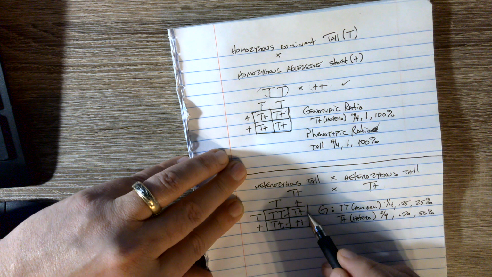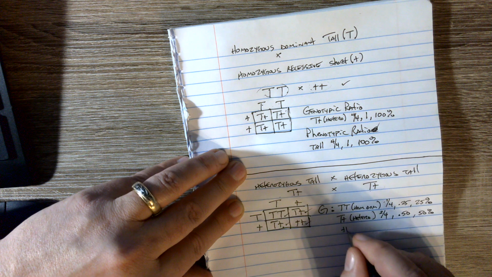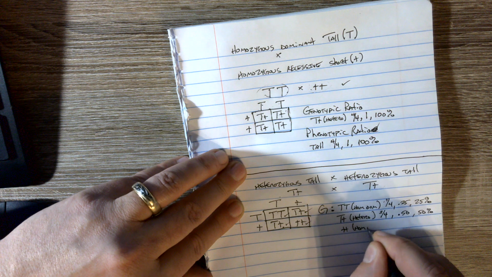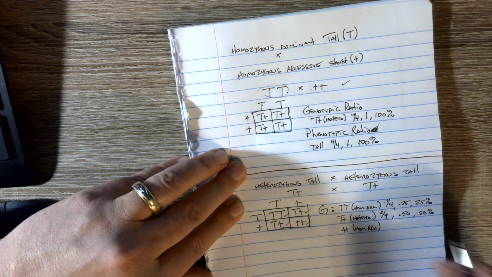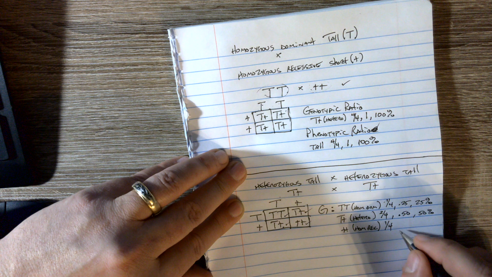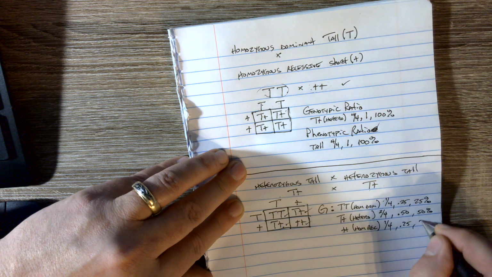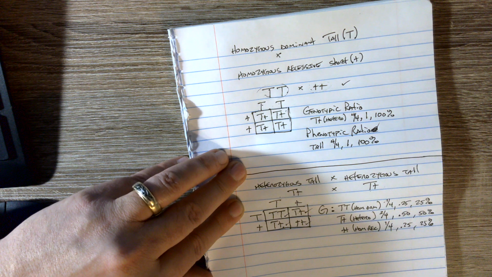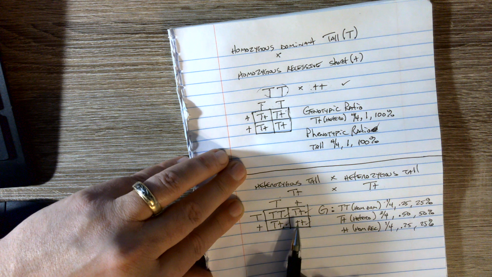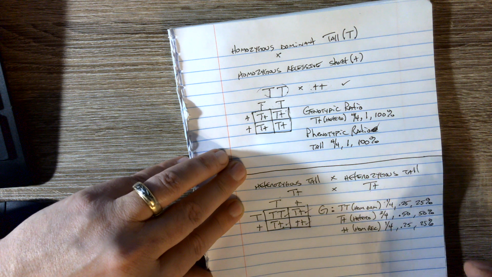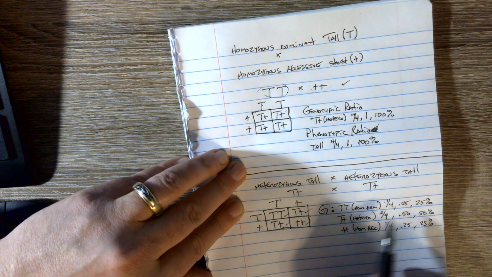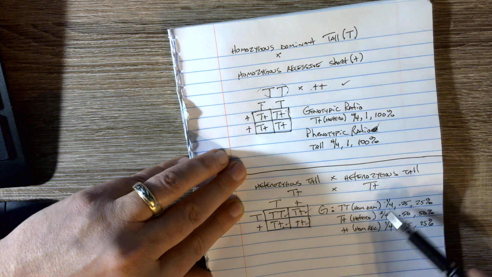So these two are done now. And I got one left, and it's this one. 2 little t's, and that would be homozygous recessive. And that would also be 1 out of 4, 0.25, 25%.